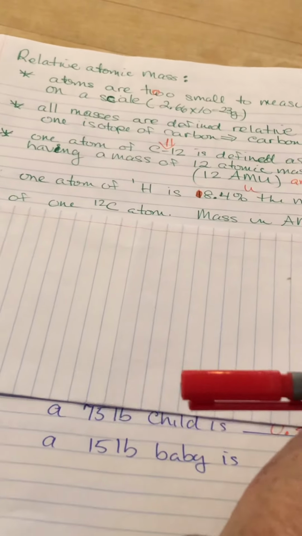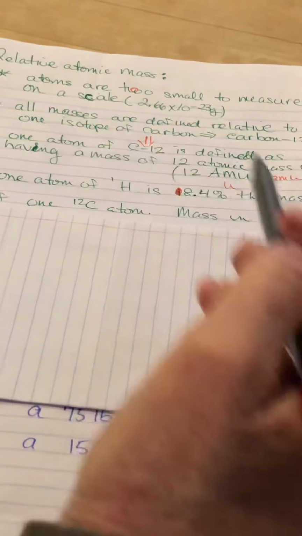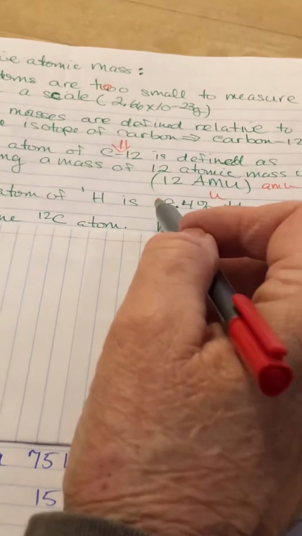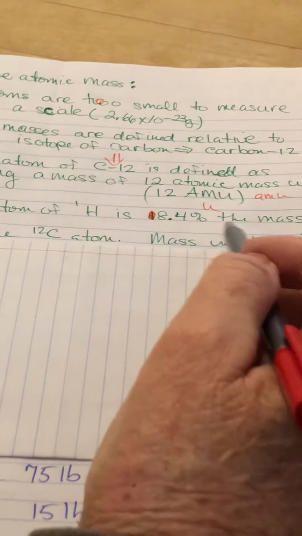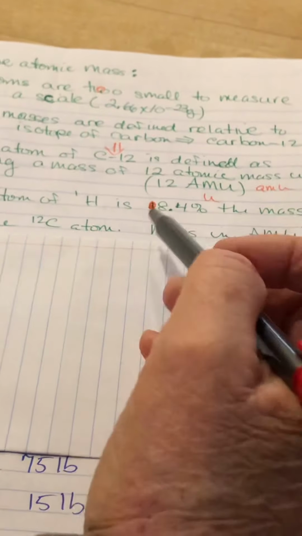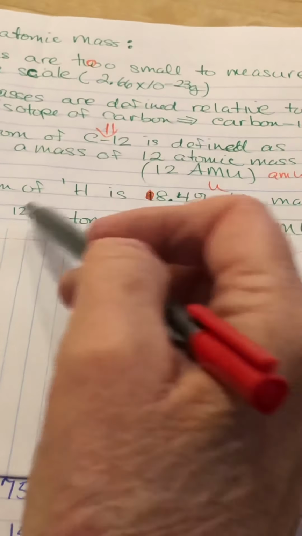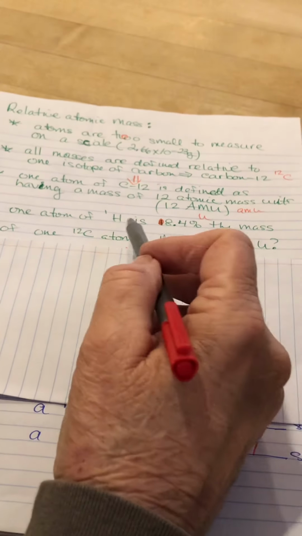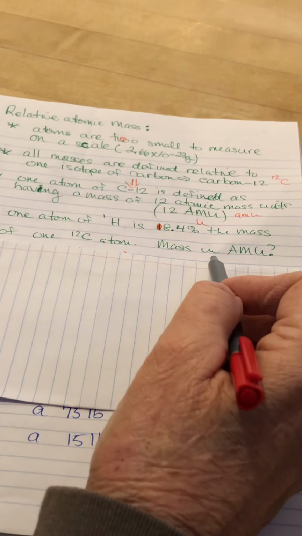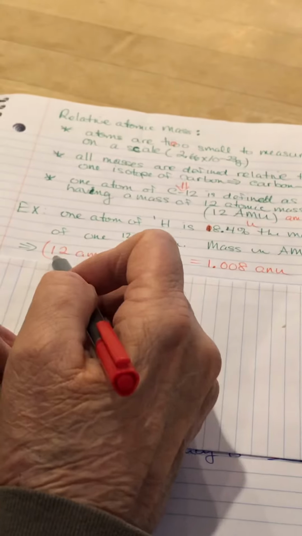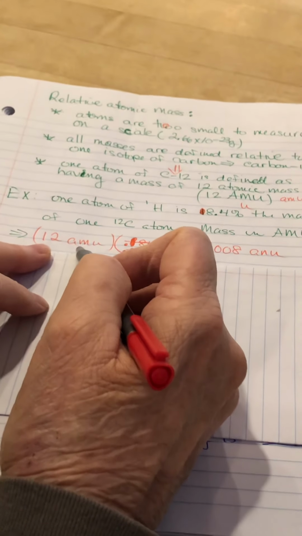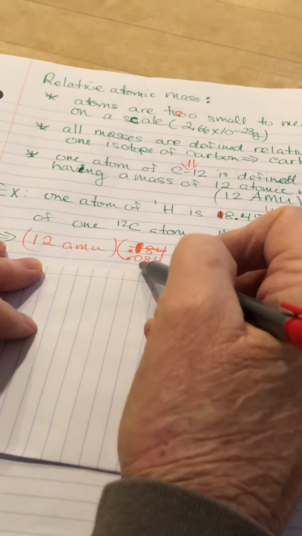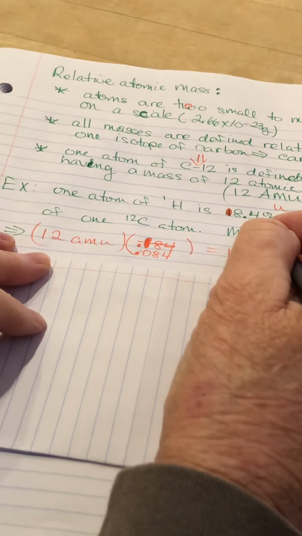So an example, an atom of hydrogen-1, regular hydrogen with no neutrons, is 8.4% the mass of carbon-12. All right, so it's less than 1/10 the mass of carbon-12. What is the mass of a hydrogen atom in atomic mass units? Well, we take 12 AMU, the mass that we're comparing it to, and we multiply by the fractional form of 8.4%.